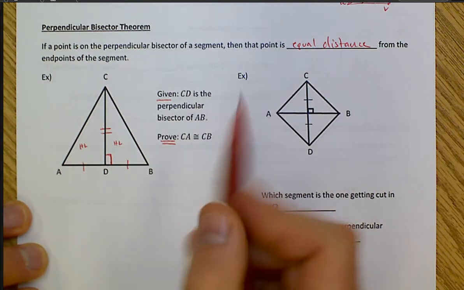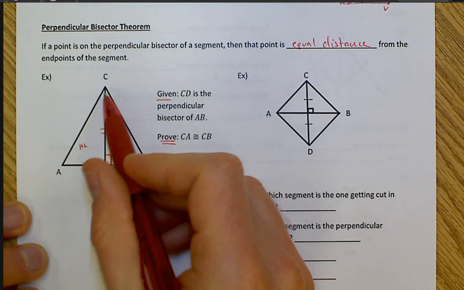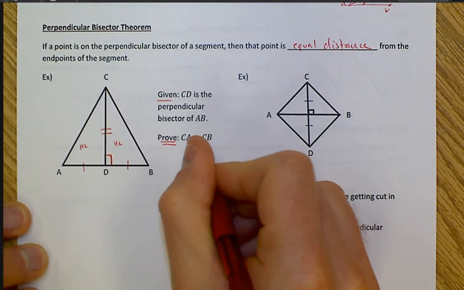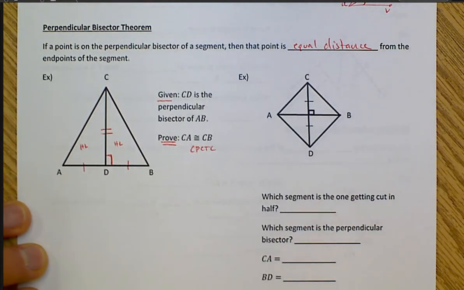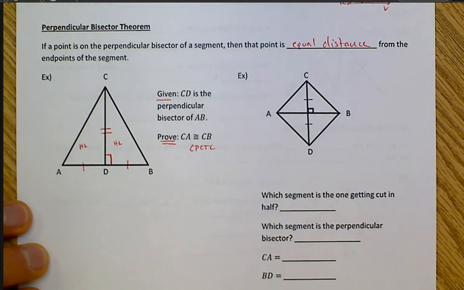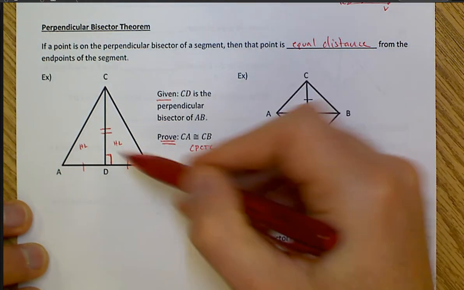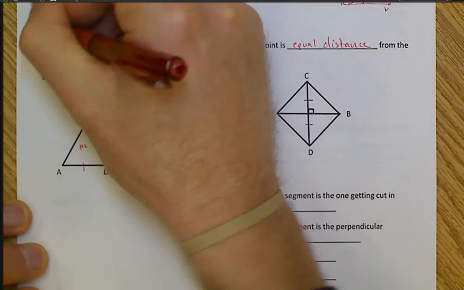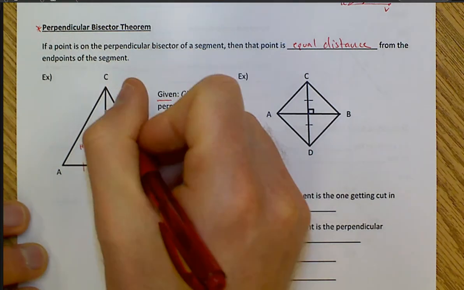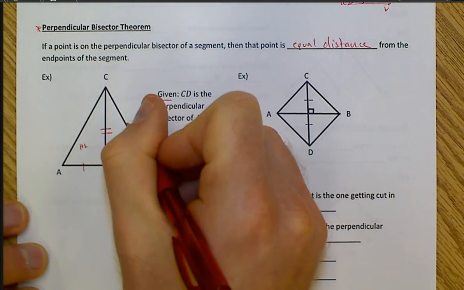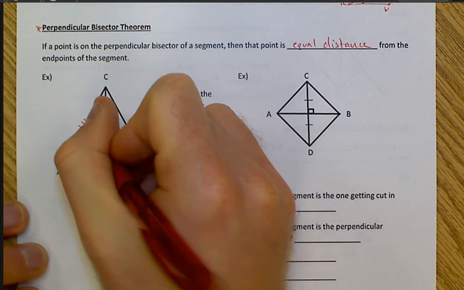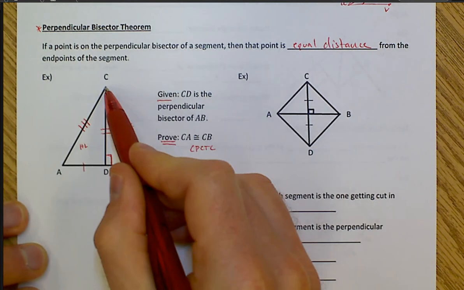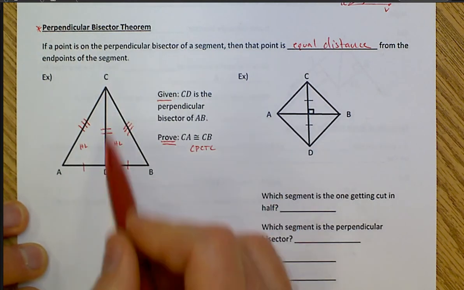So why is CA congruent to CB? CPCTC. You're probably having flashbacks right now of all our proofs. You're thinking, no. Okay? But this is a proof of this theorem. So these sides are congruent to each other because point C is on the perpendicular bisector.